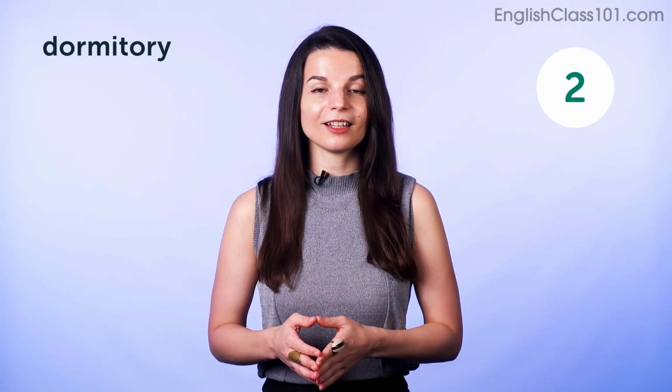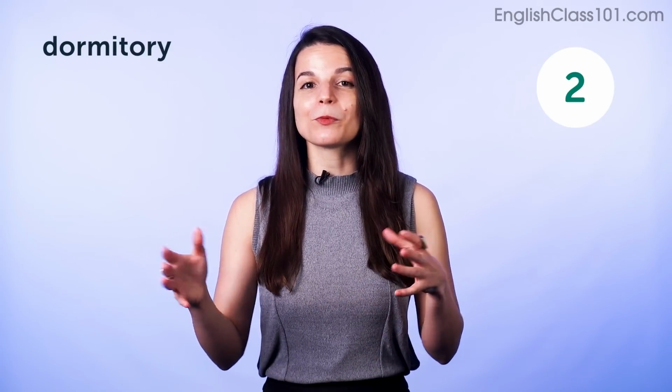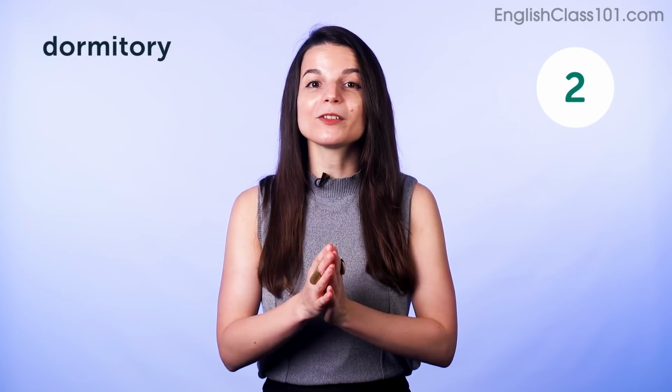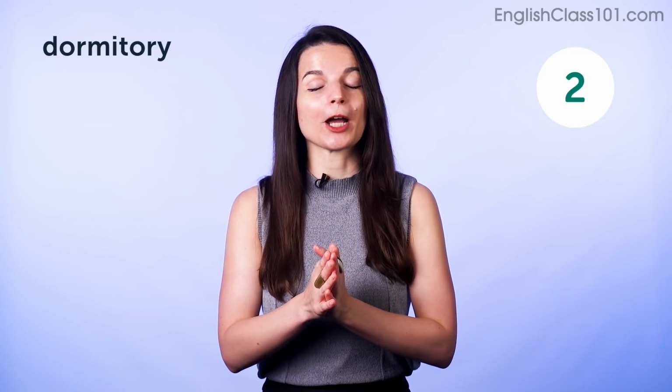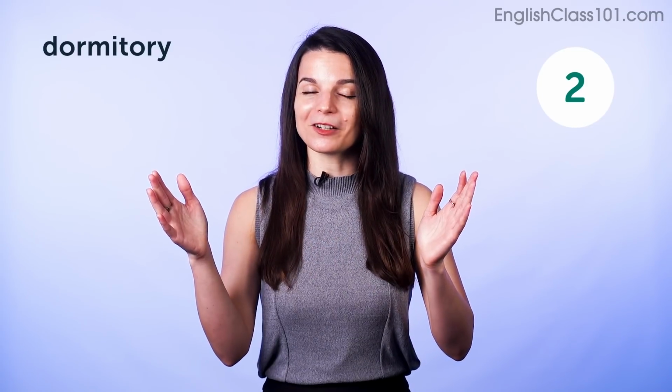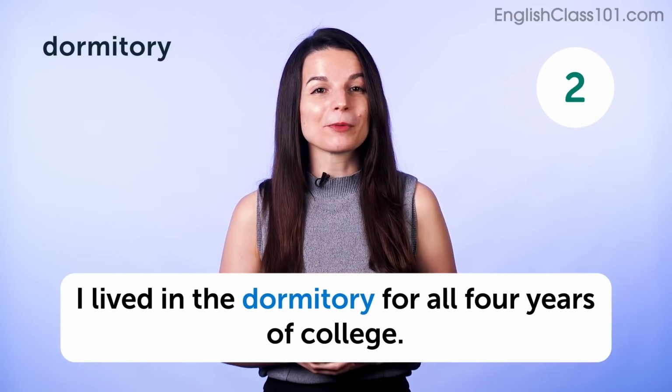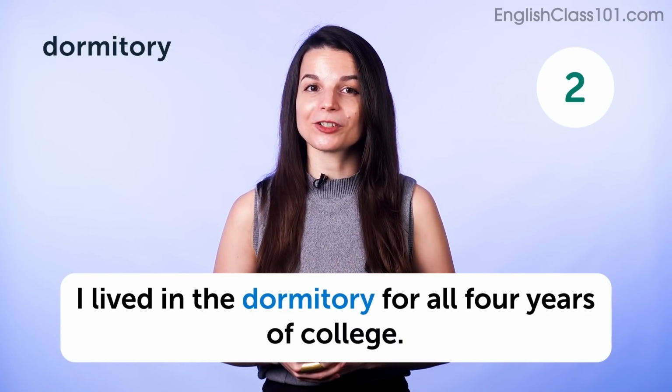Dormitory. A dormitory is a place where many people live together. Usually, students live in dormitories, especially their first or maybe second year of college. You may also see company dormitories for company staff. This word is long, so we often call them dorms. I lived in the dormitory for all 4 years of college.